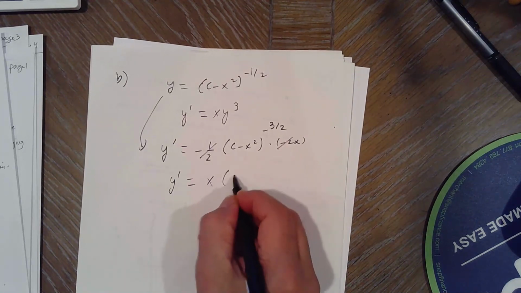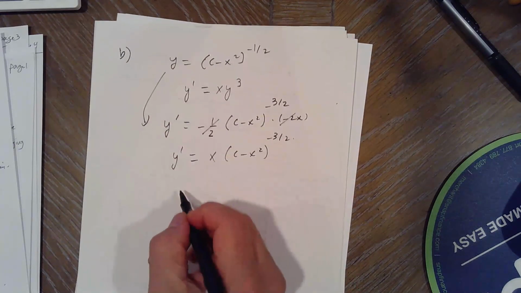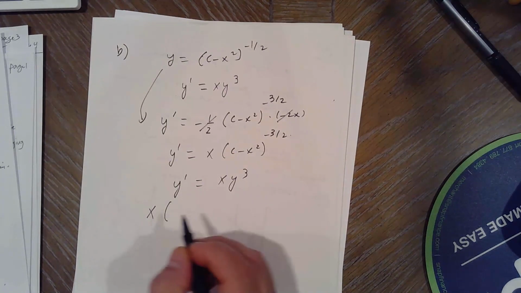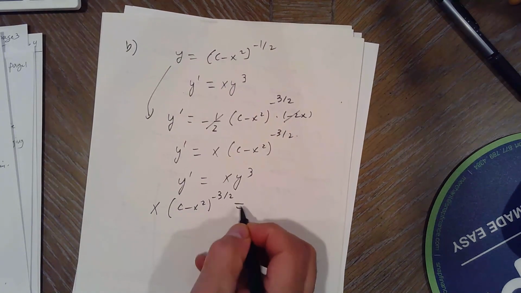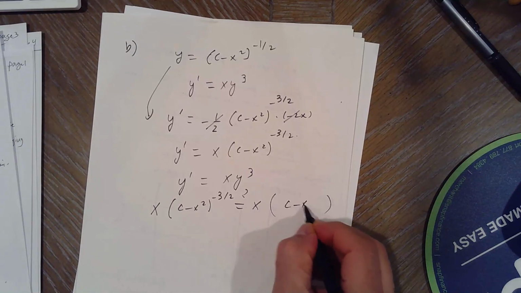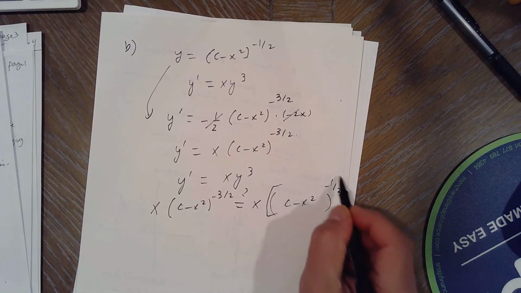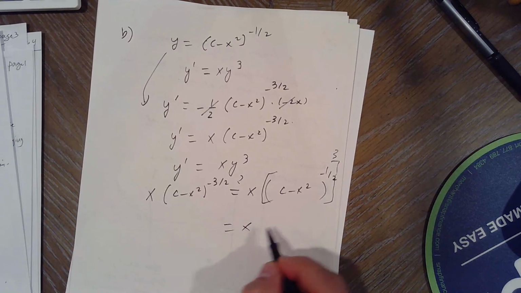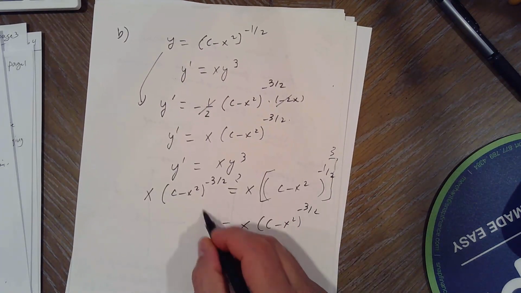Y prime is x times (c minus x squared) to the negative 3/2. So go back here, y prime equals xy cubed. Does x times (c minus x squared) to the negative 3/2 equal x times ((c minus x squared) to the negative 1/2) cubed? You can see it is, because negative 1/2 times 3 is negative 3/2.